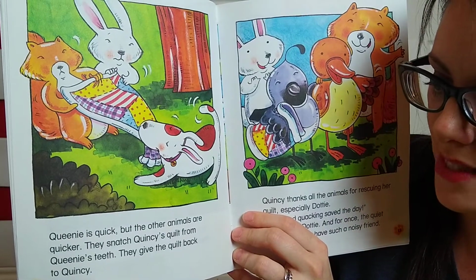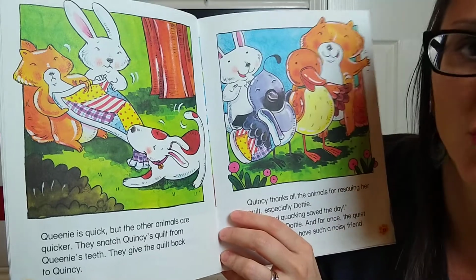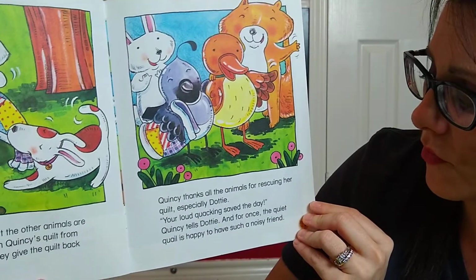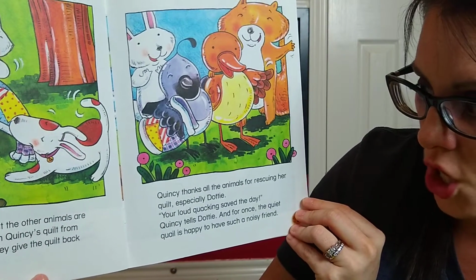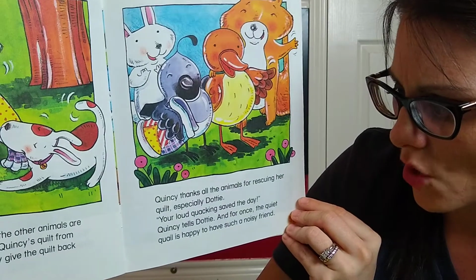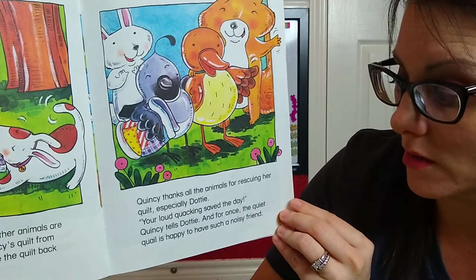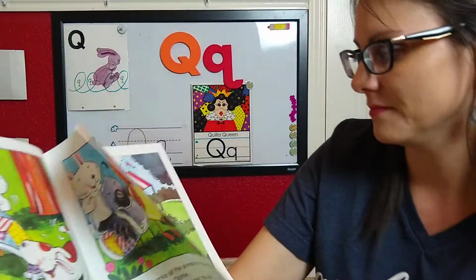They snatch Quincy's quilt from Queenie's teeth. They give the quilt back to Quincy. Quincy thanks all the animals for rescuing her quilt, especially Dottie. "Your loud quacking saved the day," Quincy tells Dottie. And for once, the quiet quail is happy to have such a noisy friend.